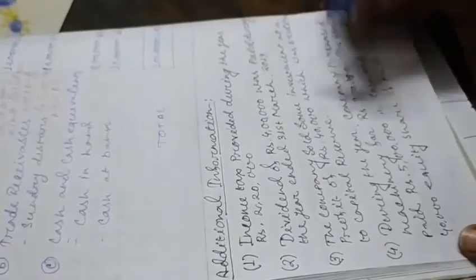Okay, now we'll check whether any kind of information is given in the additional information. So that is general reserve. We have already done that one. General reserve, no, they have no information about general reserve. So we'll transfer the value of general reserve in the profit and loss.